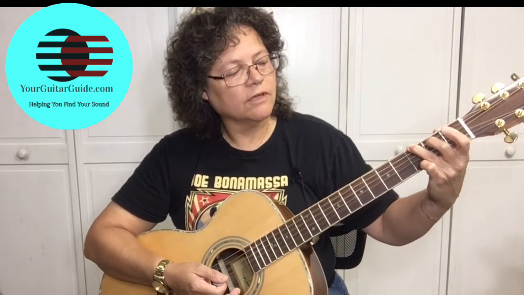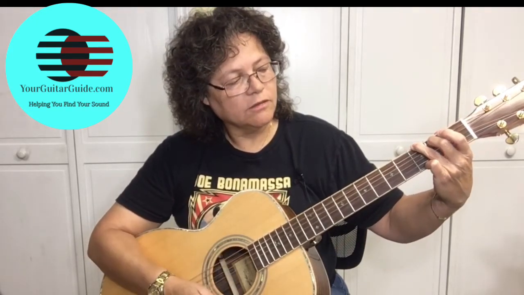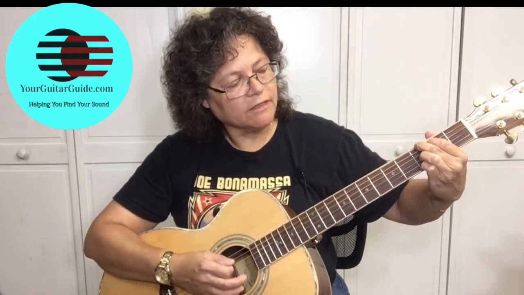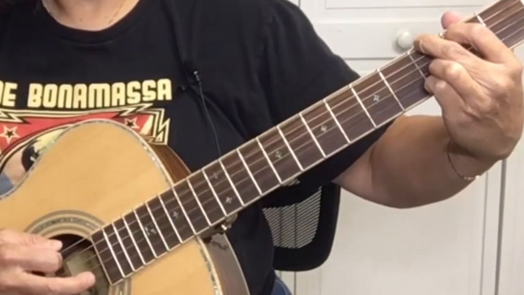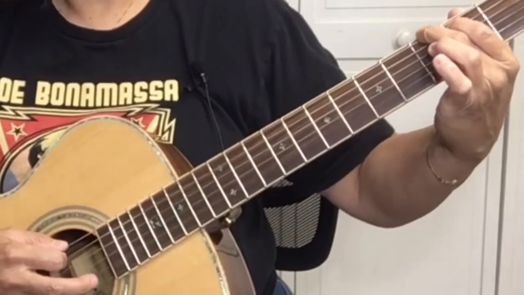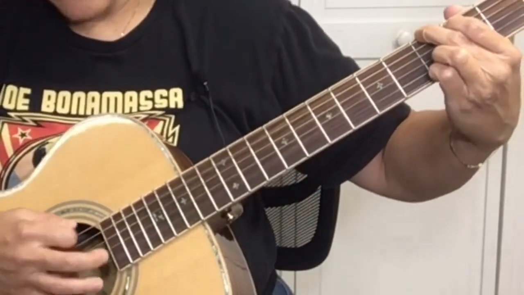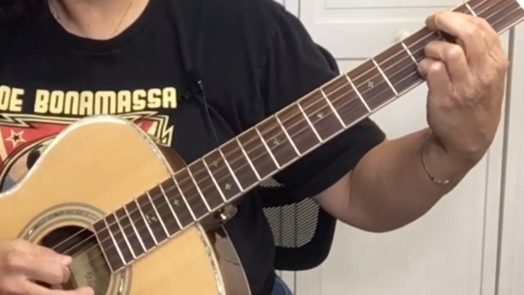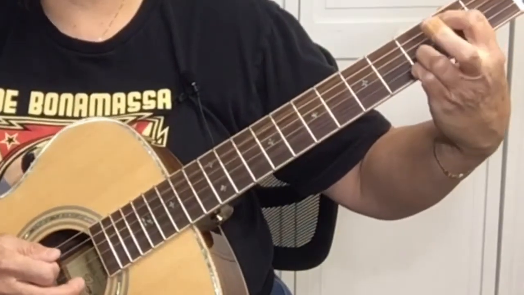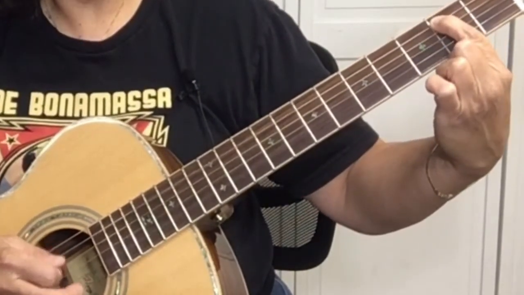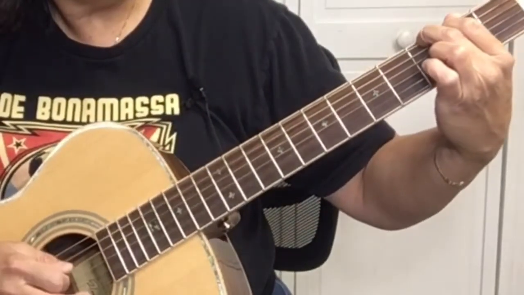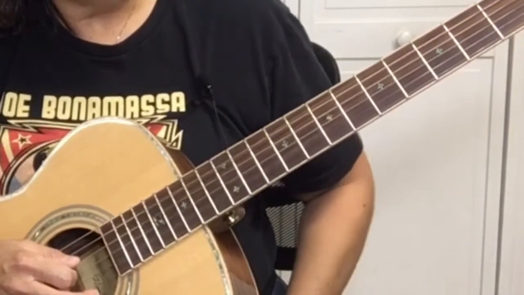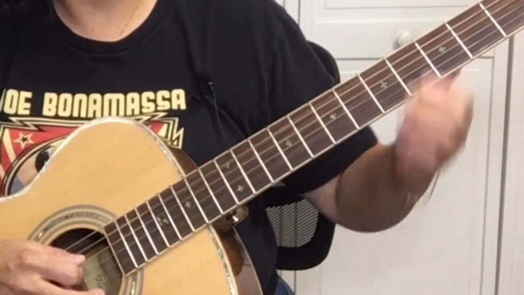We've got the 1 or the root. I play the G like this. You might play it like that. So under your 2nd finger is the 3rd fret, it's a G, the root. First finger, 2nd fret is the B. Then we've got an open D string.